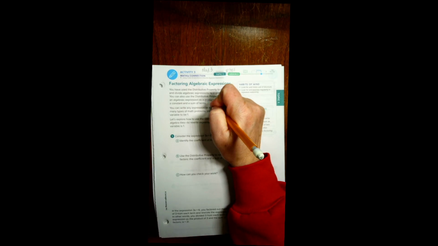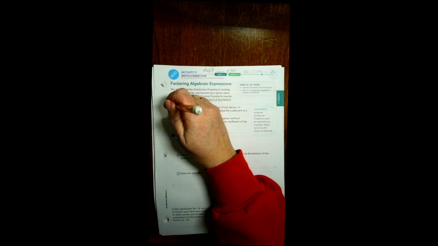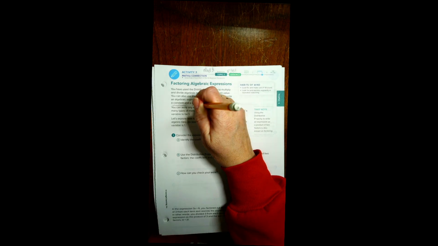Factoring algebraic expressions. It says you have used the distributive property to multiply and divide algebraic expressions by a given value. You can also use the distributive property to rewrite an algebraic expression as a product of two factors, those being a constant and a sum of terms. So a product of two factors, one is a constant, the other one is a sum of two terms.